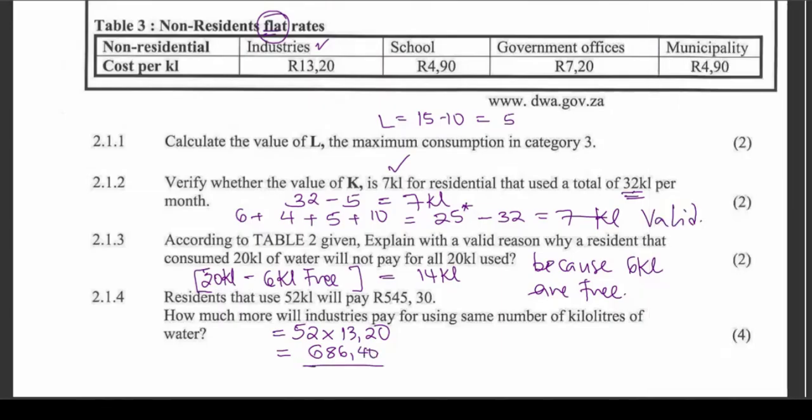So this is industry. But remember, the residents have used 545 rands 30 cents. But the question wants to know how much more? That means we're going to subtract. We shall take that minus that, 545 rands 30 cents. What answer do you end up having?